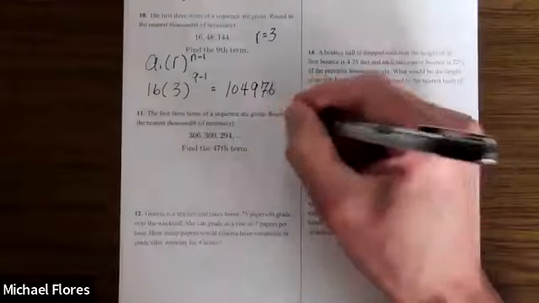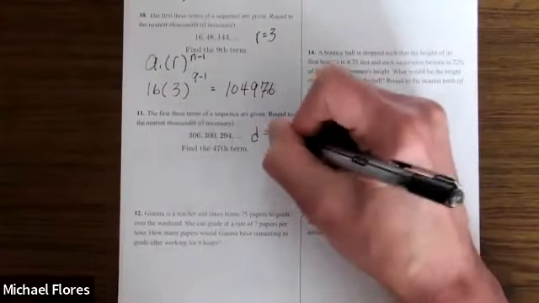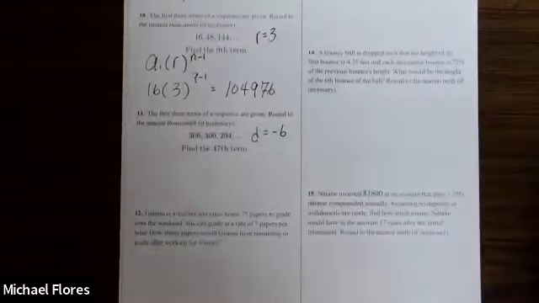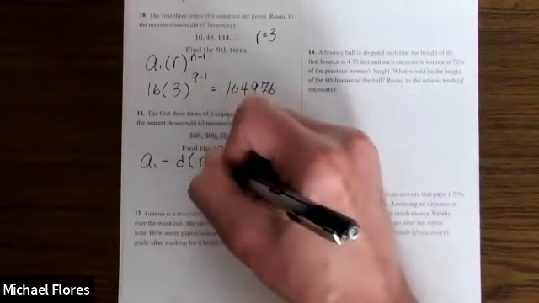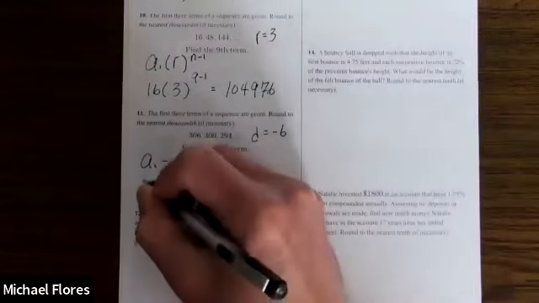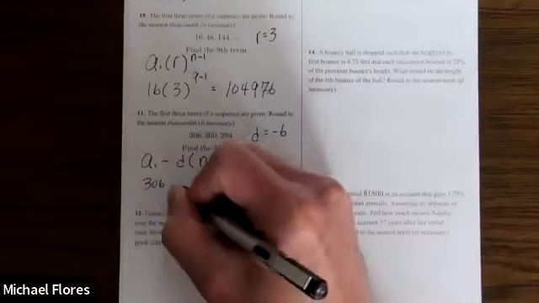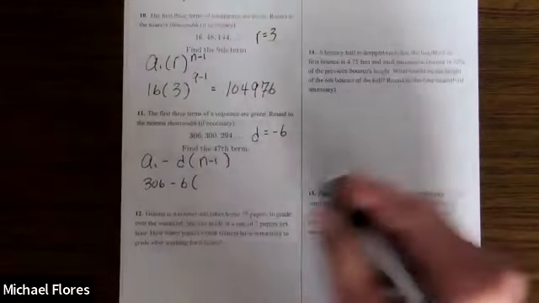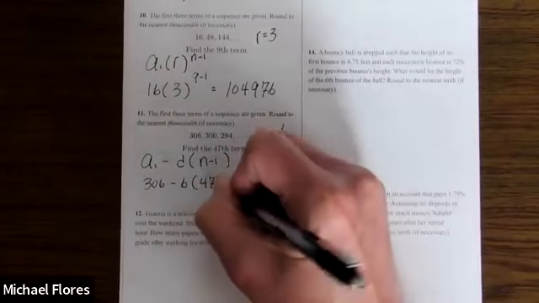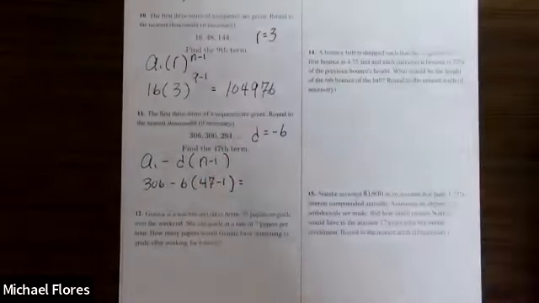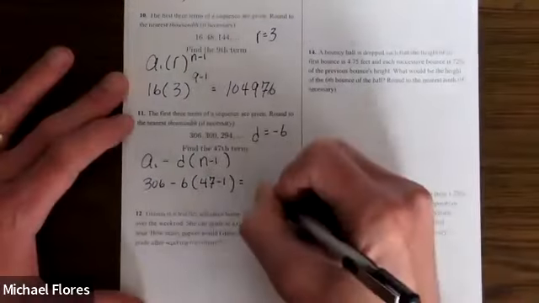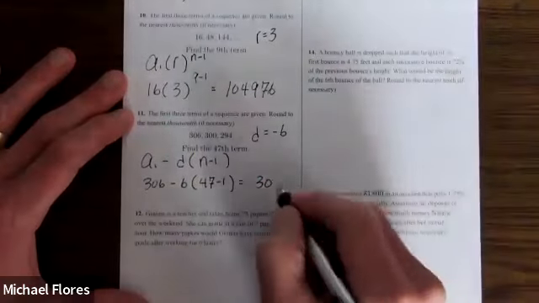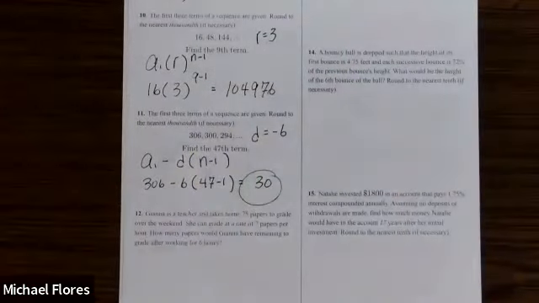Now looking at example 11. Looks like we are subtracting by 6 each time. We have a common difference of -6. Here's that formula. Just plug in. For a final answer of 30, that's the 47th term.